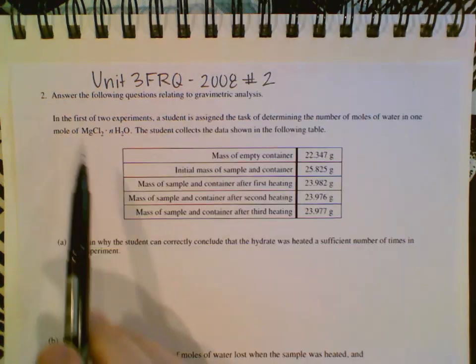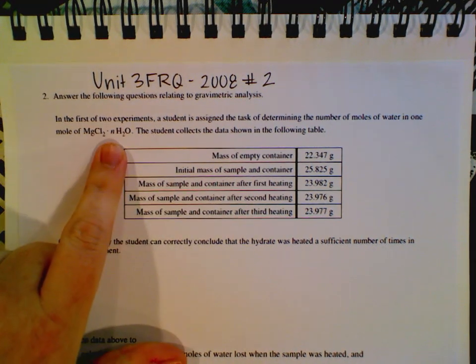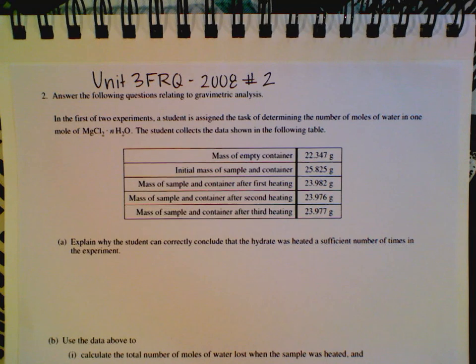It says, for the start of our prompt, answer the following questions relating to gravimetric analysis. Gravimetric analysis is where we filter something out and weigh it using gravity. That's where the gravimetric comes from. The prompt says, in the first of 2 experiments, a student is assigned the task of determining the number of moles of water in 1 mole of MgCl2·nH2O, n being the number of moles. The student collects the data shown in the following table. This, by the way, means that this is probably an empirical formula problem.